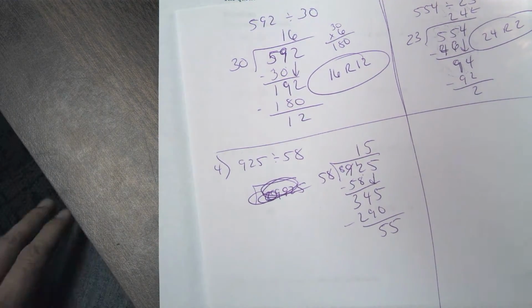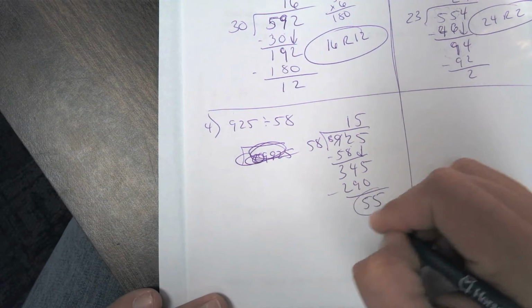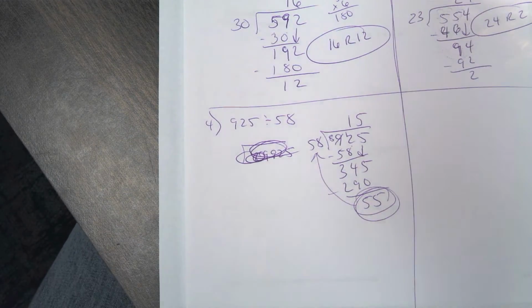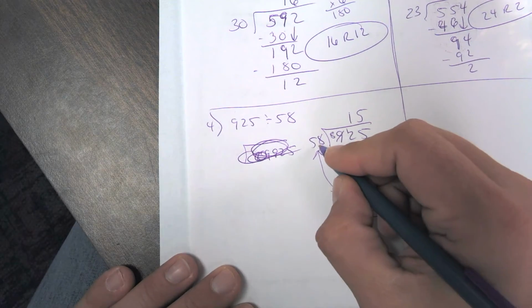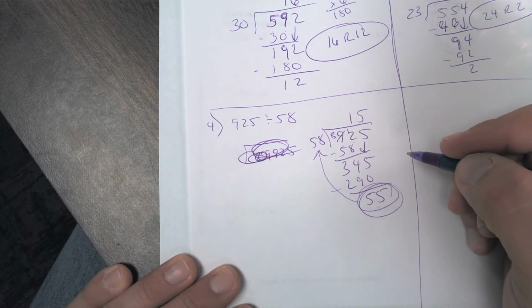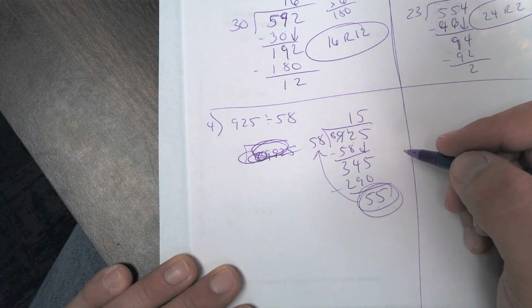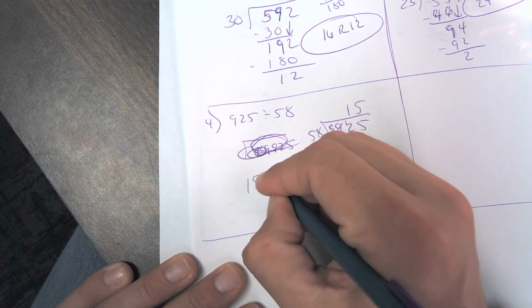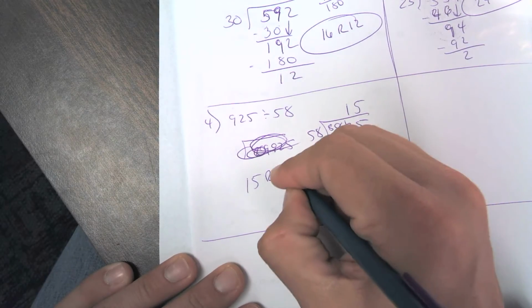So another trick to notice during this is if this number down here, your remainder, is smaller than that, you're fine. You know you're good, and you did your math correctly. Now, if this number is larger than the one that you're dividing by, then you've done something wrong, and it's just another way to double check yourself. Okay, so our answer would be 15 with a remainder of 55.